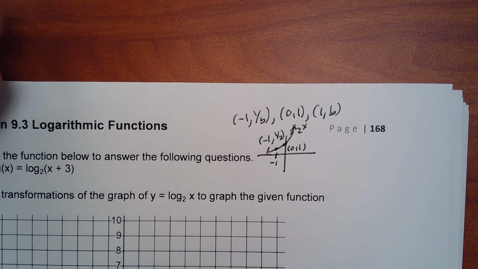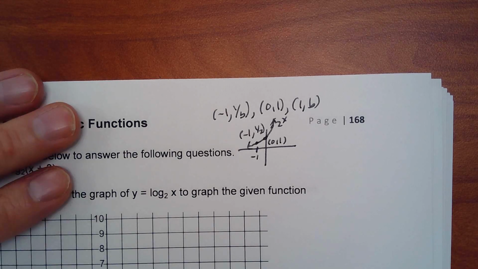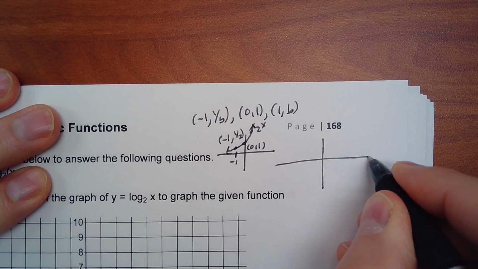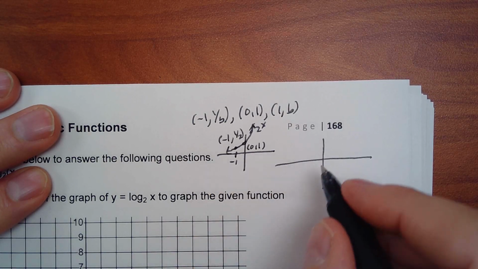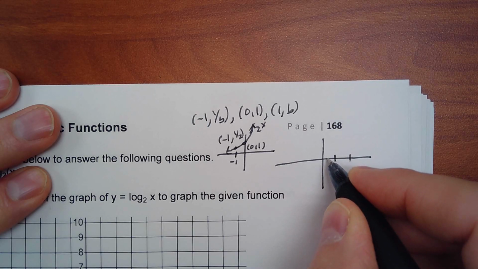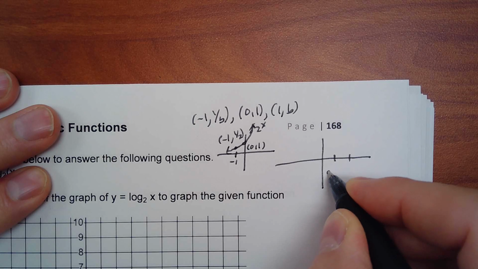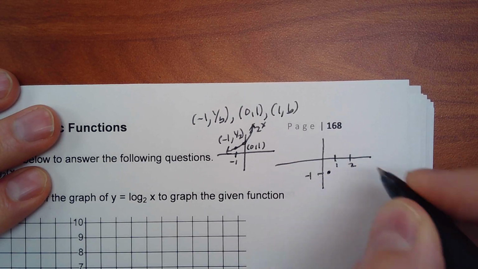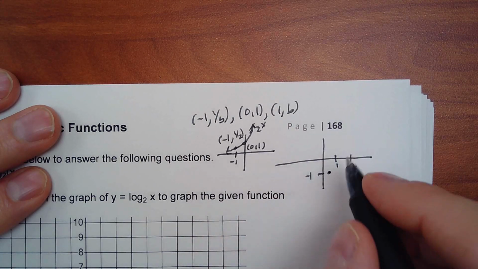Now to get the graph for my log function, I just switch around the x and y coordinates. So this becomes 1/2, comma negative 1. This 0, 1 becomes 1, 0.